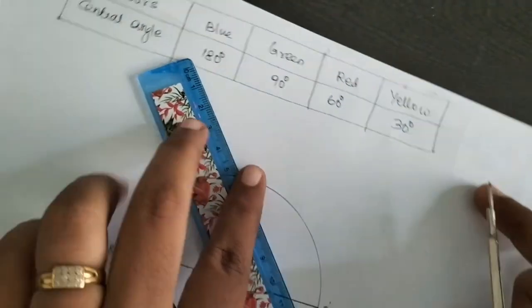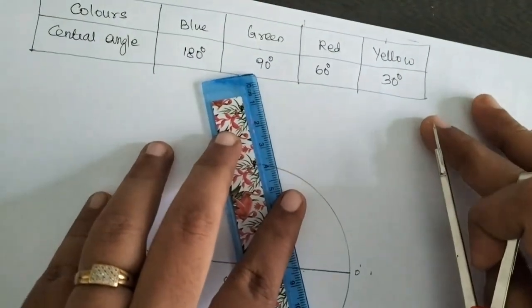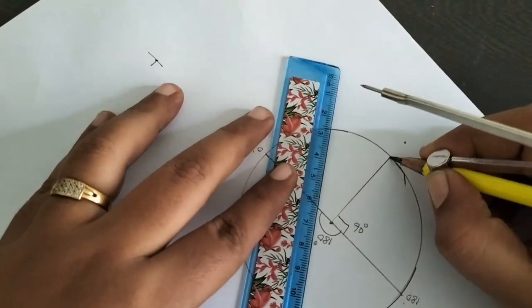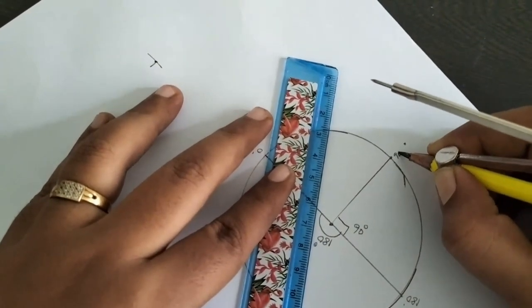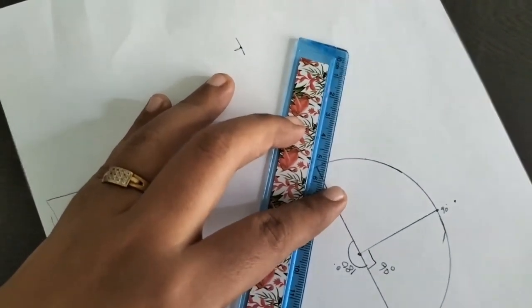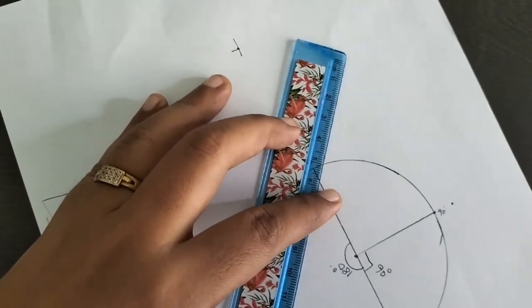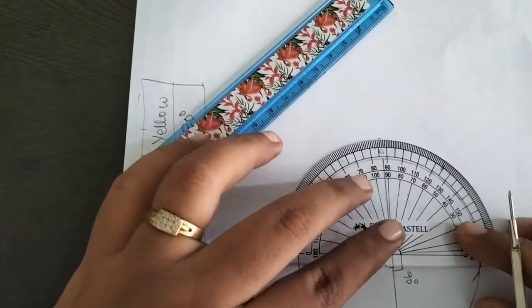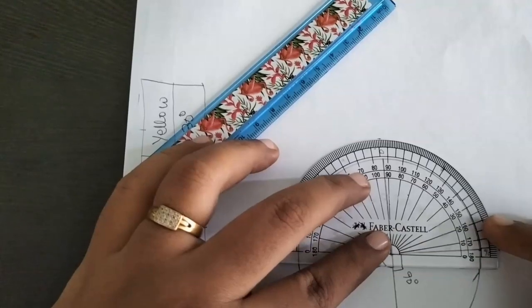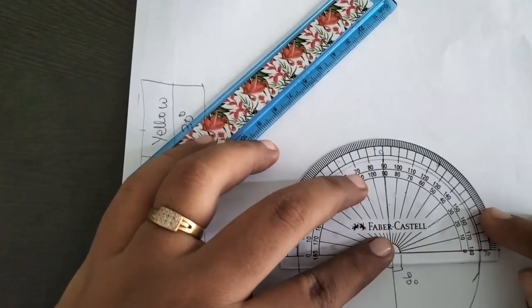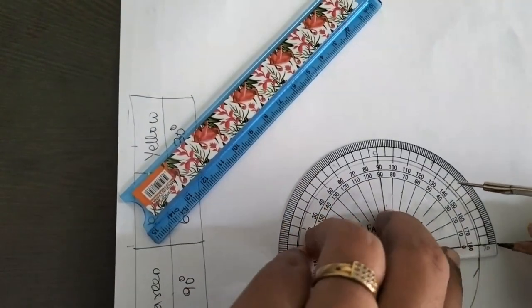Then the next color is red, which is 60 degrees. Now this 90 degree line is the baseline. Keep the protractor properly such that it connects the midpoint and the 90 degree line, and measure the angle again from 0 degrees.